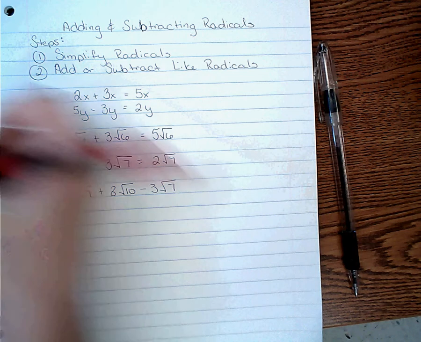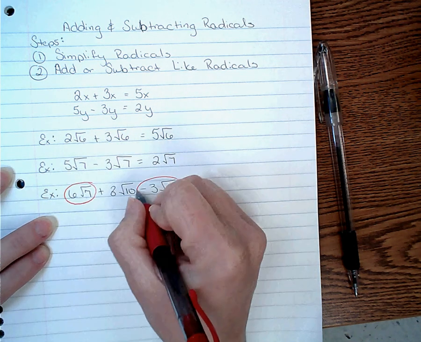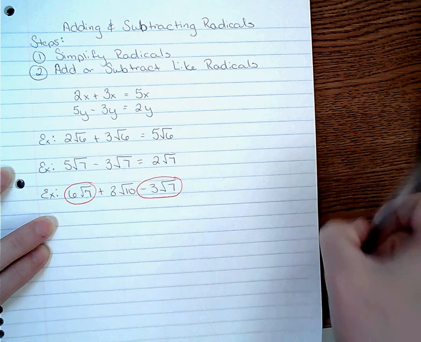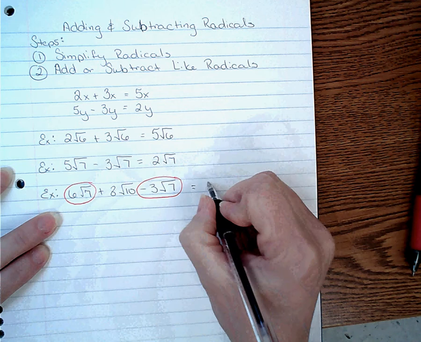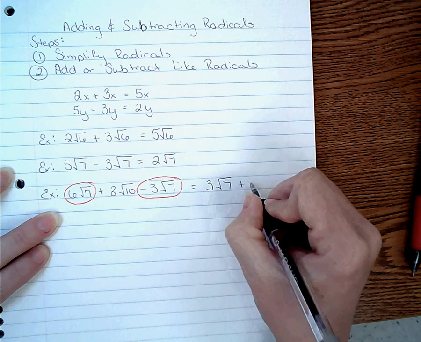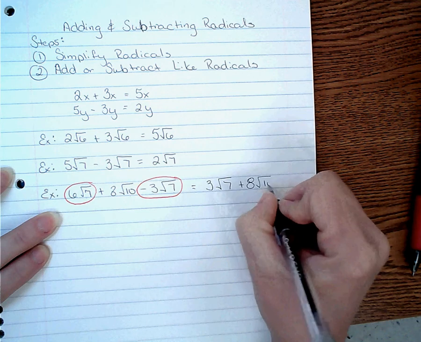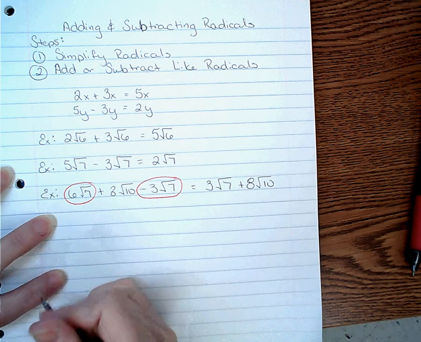Now, I do notice that this one has a radical 7, and this one has a radical 7. So my answer, if I look at these, is 6 minus 3, which is 3 radical 7, and then we still have the plus 8 radical 10. So I don't do anything if my radicals are different. They just stay the same.